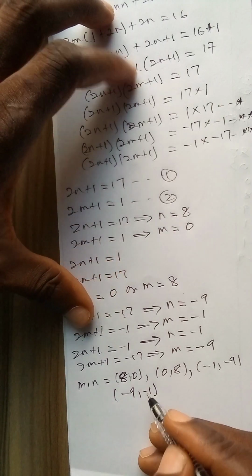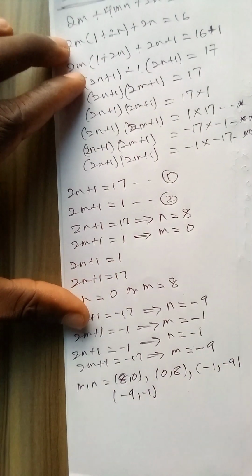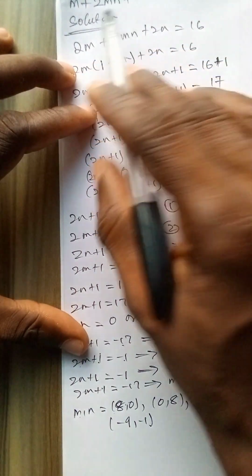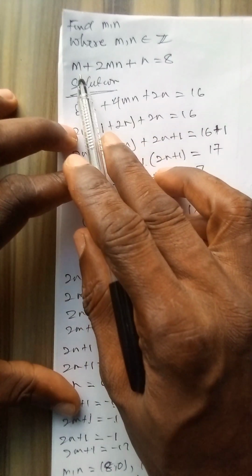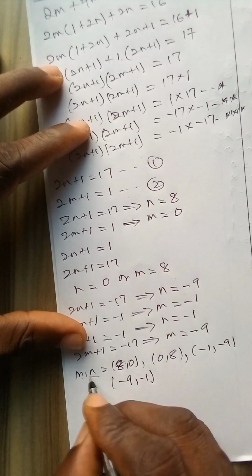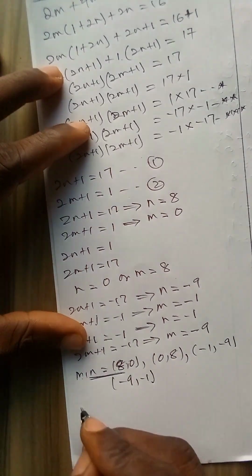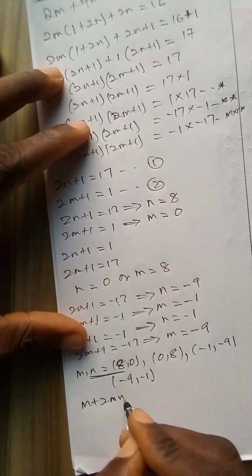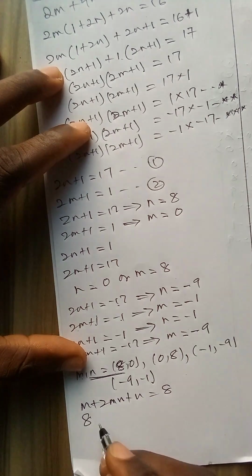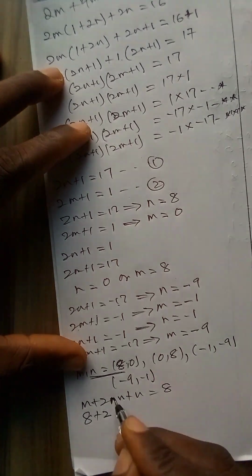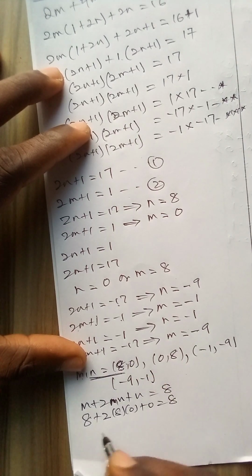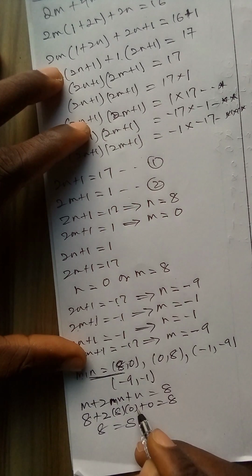So let's see if our answers are correct when we substitute the values of m and n in the original question. The original question is m plus 2mn plus n equals 8. Let's try the first pair. m is 8, and 2 times 8 times 0, because n is 0, plus 0 is 8, because this side is 0.